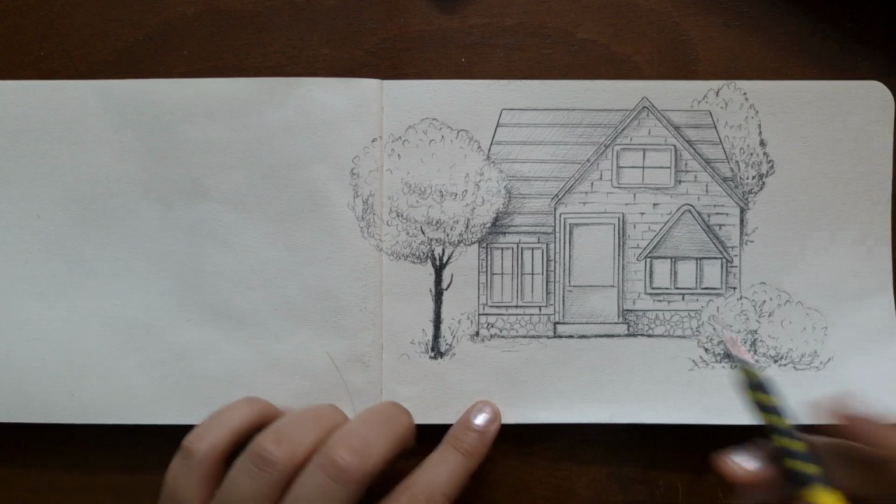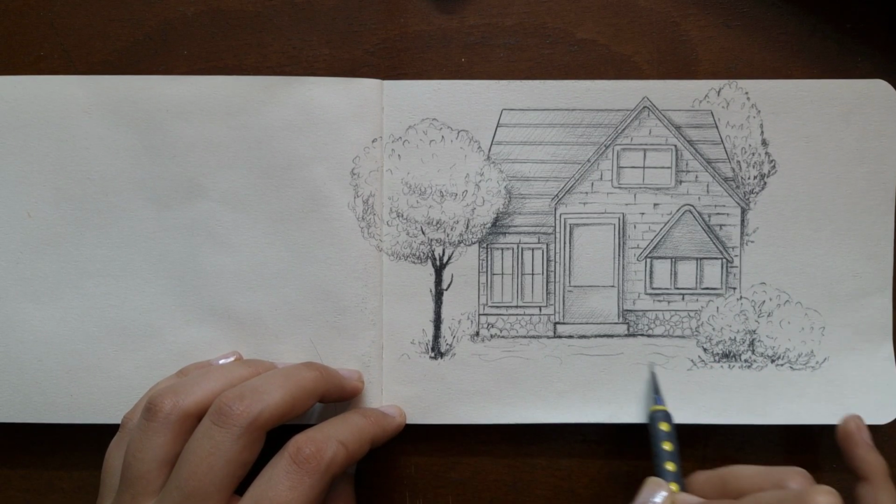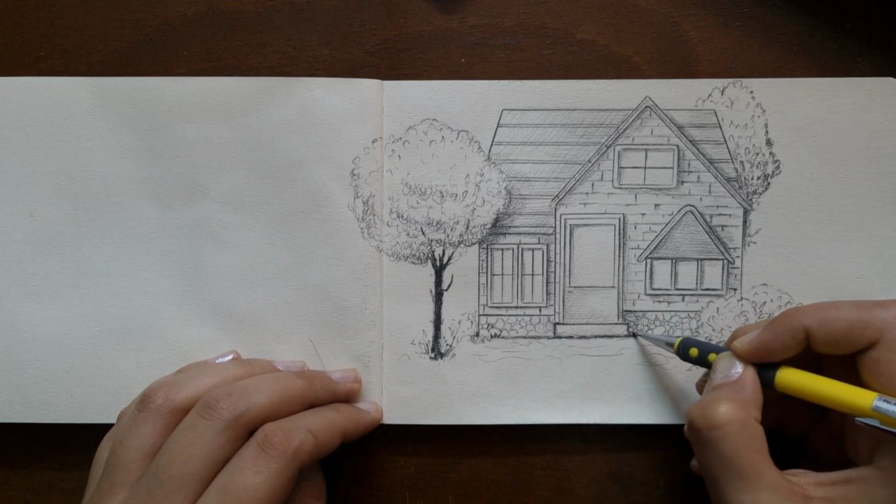And finally, you can add some patterns on the ground in front of the door to create a pathway or perhaps add some more grass.